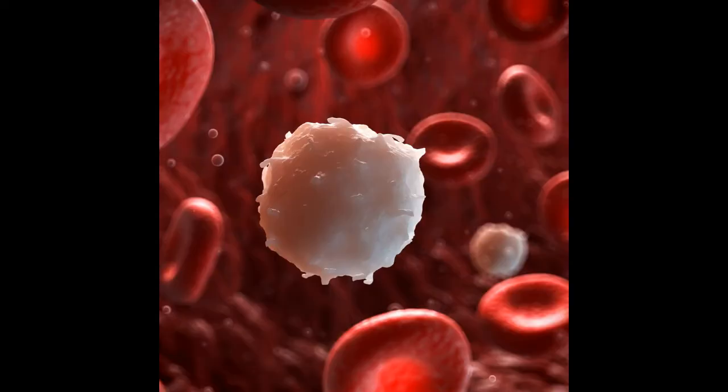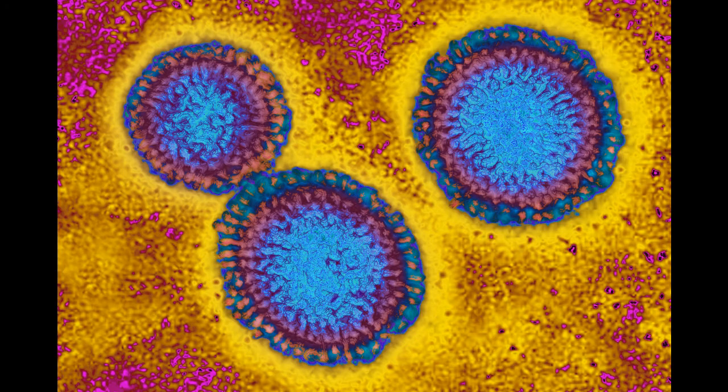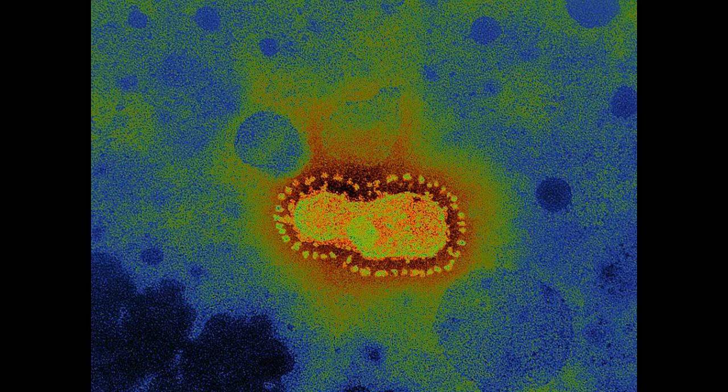For example, what do blood cells look like under a microscope? Or what do viruses such as the flu, COVID, or corona look like as a micro image? I bet you're going to be surprised at how beautiful they actually are.